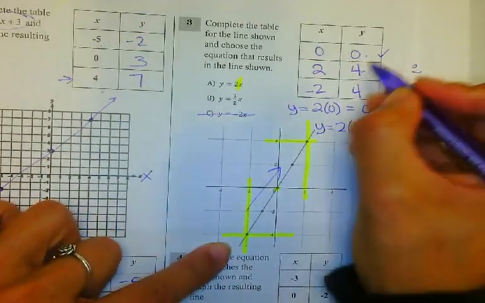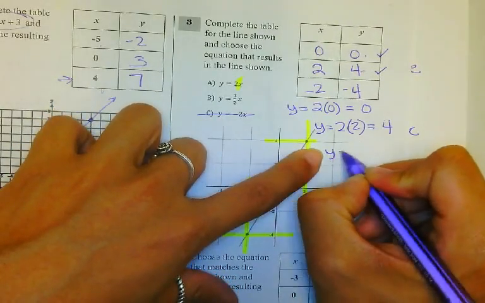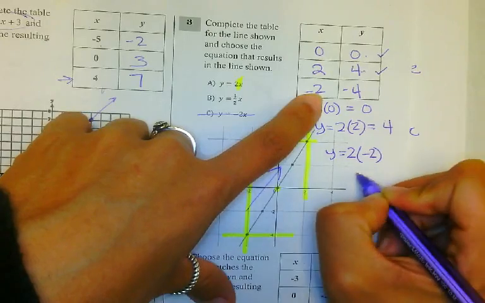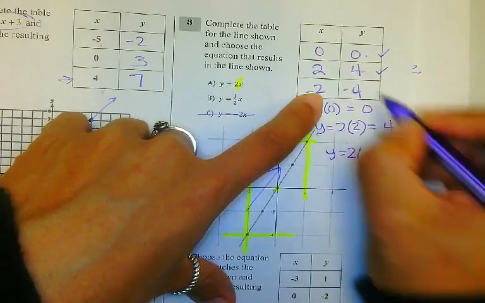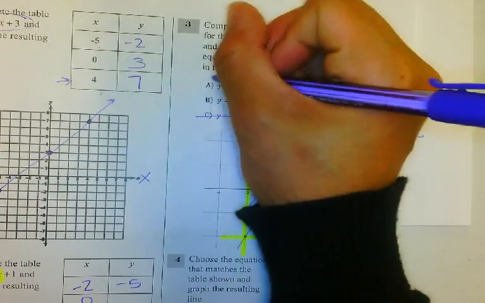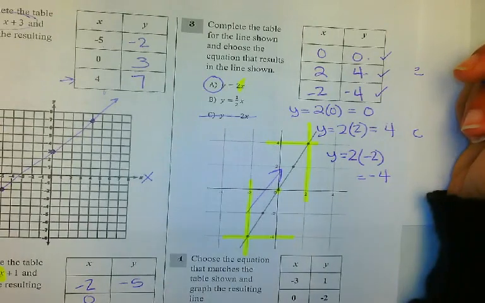Now we're going to do the next one. Oh, this is supposed to be negative 4. We have y equals 2 times negative 2. Well, 2 times negative 2 is negative 4. And look, that's where we're supposed to be. So that means that this is my answer. If you have any questions, let me know.